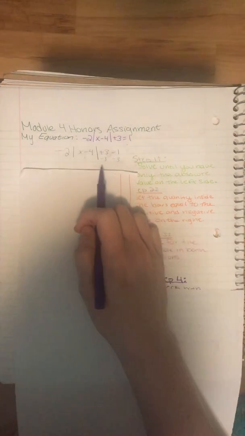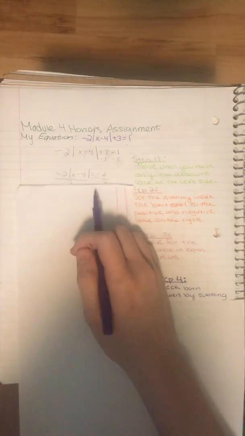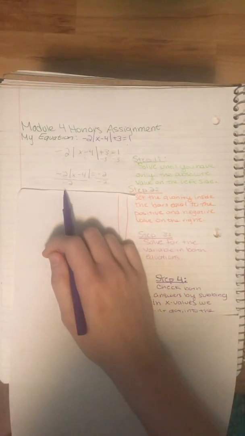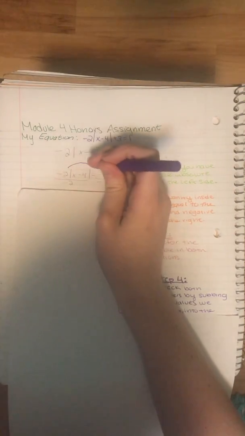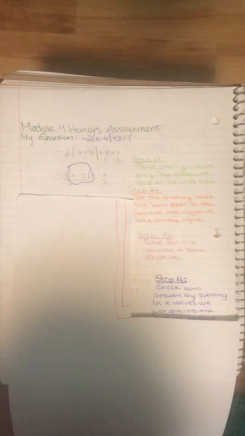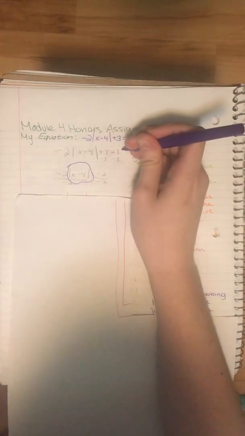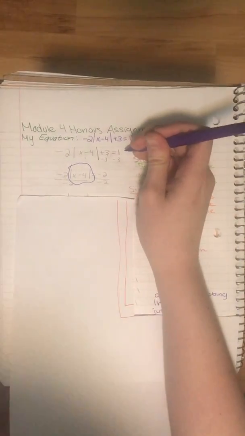Step 1, we're going to solve until we have only the absolute value on the left side. So to do this, we would subtract 3 from both sides, and then we would divide both sides by -2 to get our absolute value, which is this bit here, all alone. And our other side is also going to change, because what you do to one side has to be done to the other side.